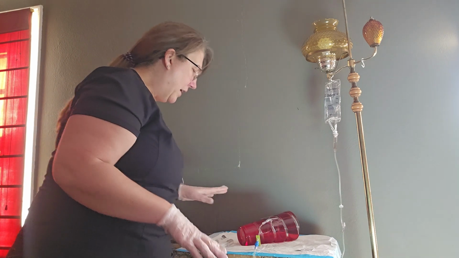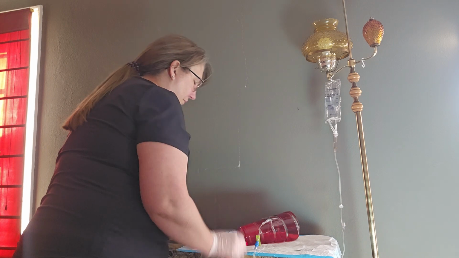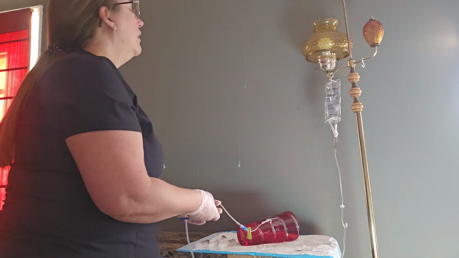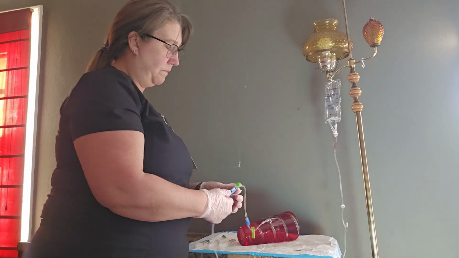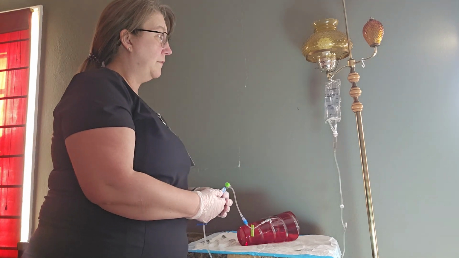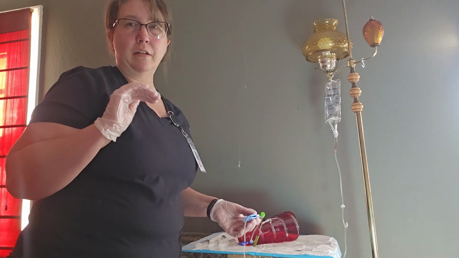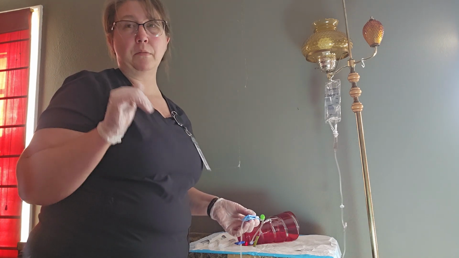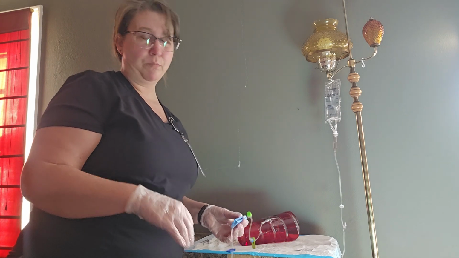Now, after we do that, like I said previously, the patient is already on an IV solution. For this video, the patient is not on an IV pump. The patient is on an IV with gravity at a gravity drip rate.